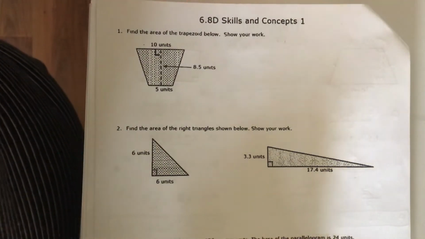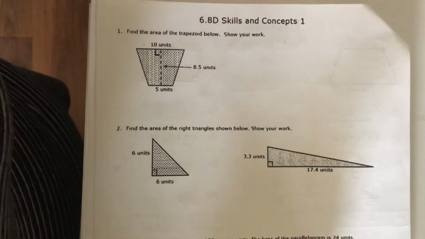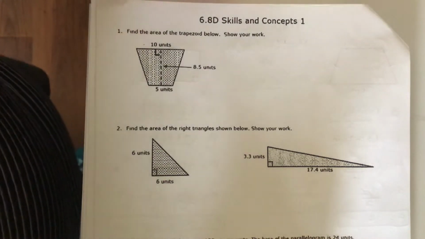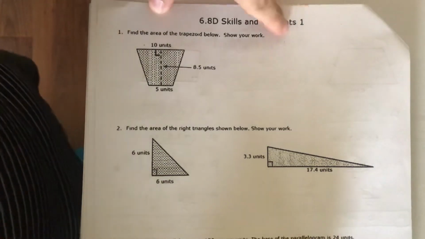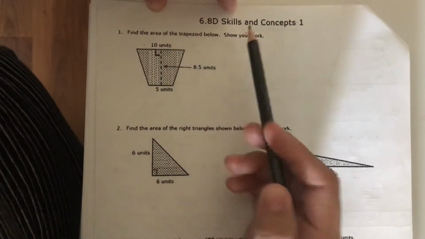I'm going to go ahead and go over the independent practice that I gave you guys for yesterday. There's 3 questions. Number 1, find the area of the trapezoid below.